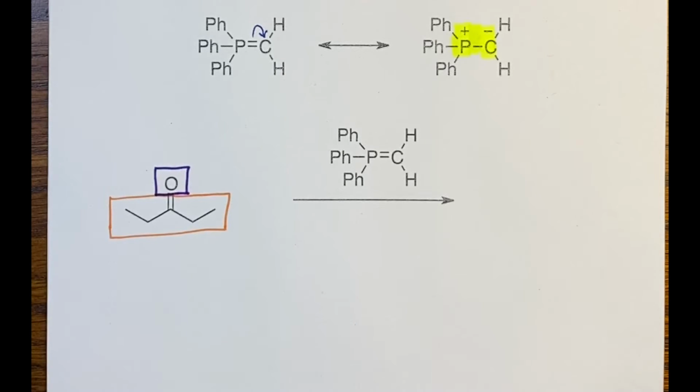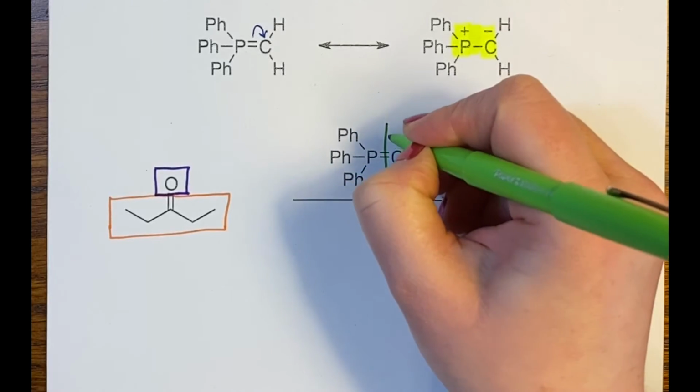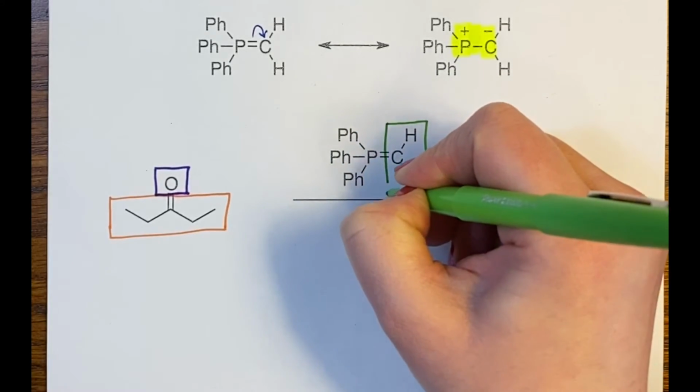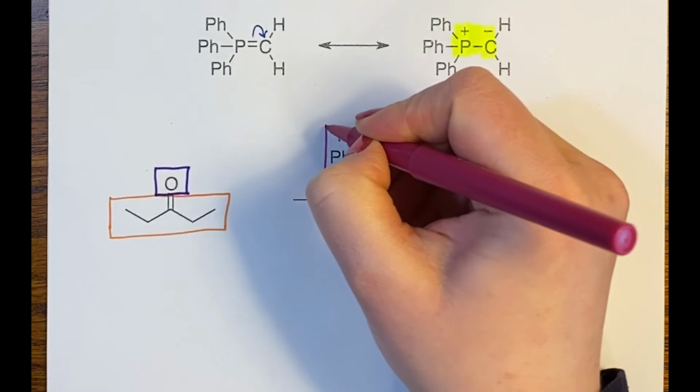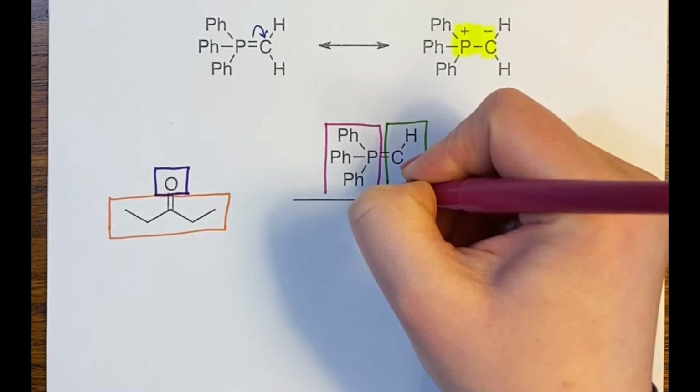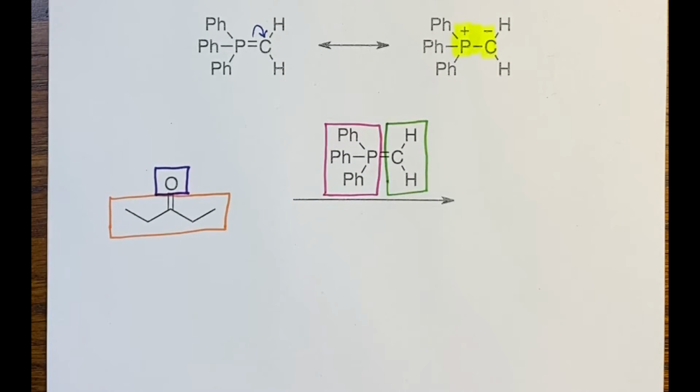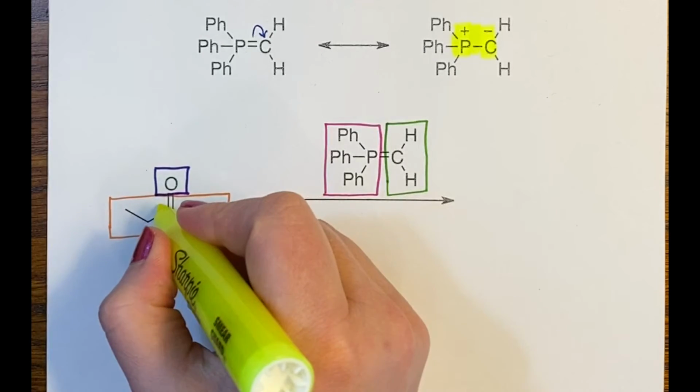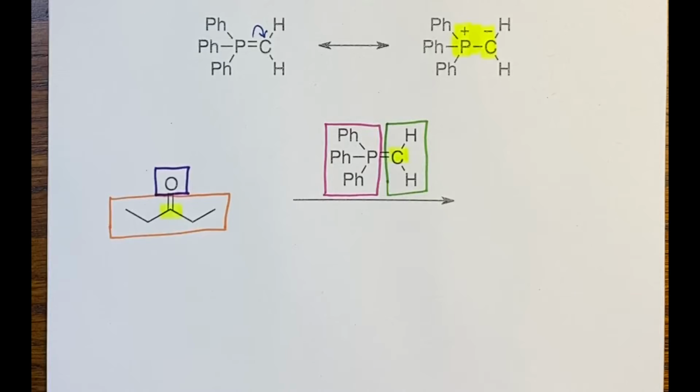I'm also going to separate my ylide, and when it comes to the charge separation for my ylide, I'm going to separate across that phosphorus-carbon double bond. The carbon is going to be in one portion of my product, and the phosphorus is going to be in the other portion of my product. I start out with 4 components that are bonded together. And during the course of the reaction, my components are essentially going to change partners, and I'm going to end up with my carbons bonded together at the end of this reaction, and then my phosphorus and oxygen bonded together at the end of this reaction.